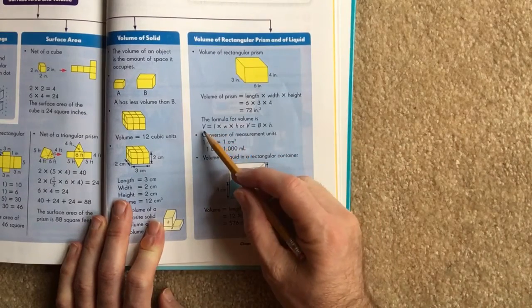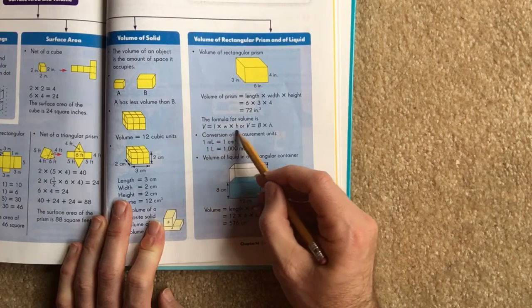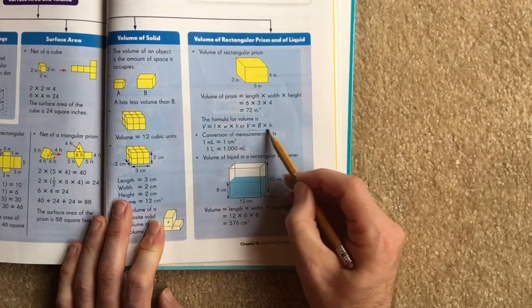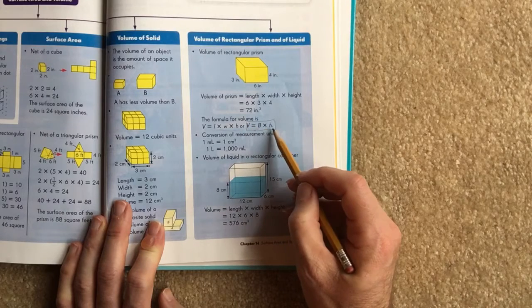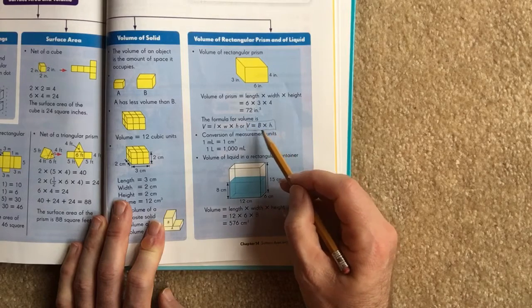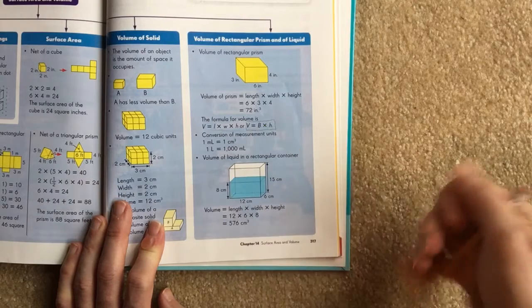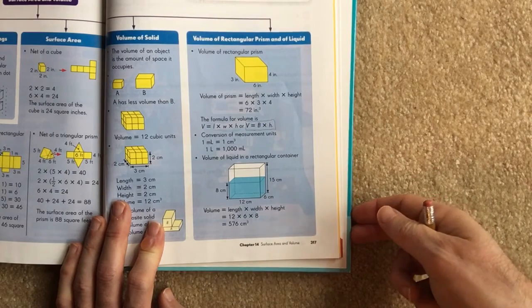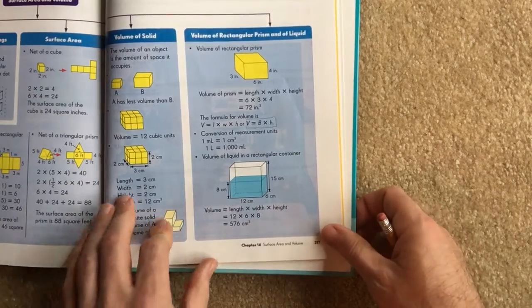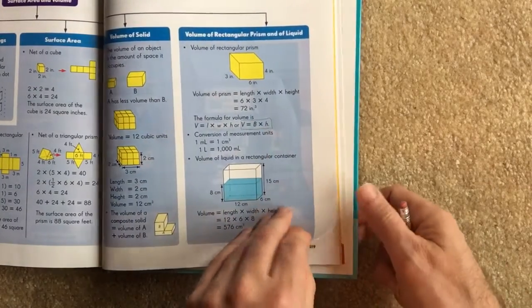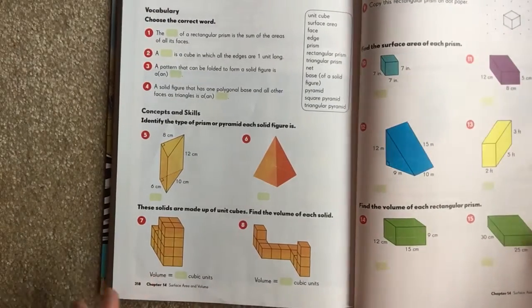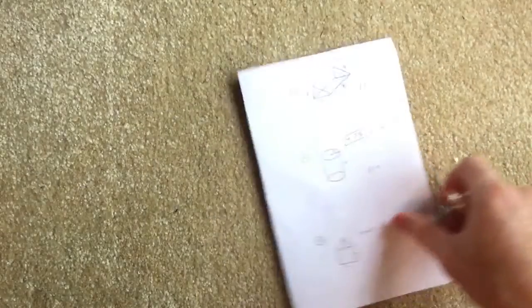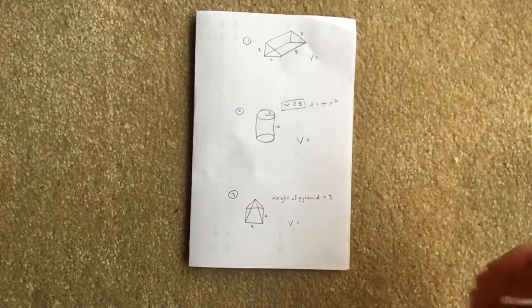I also want to highlight that volume of a prism is length times width times height, or I talked with you about the fact that it's also the area of the base times the height, okay, for all prisms. That's the formula for prisms in general, not just rectangular prisms, and I want to build on that idea in just a second. So I'm going to have you do some of the chapter review test here in a moment after we get together.